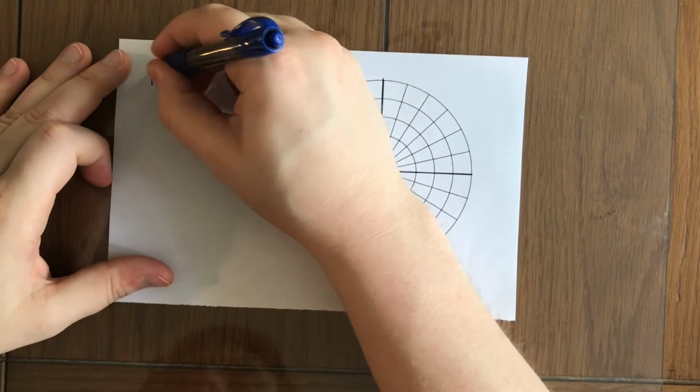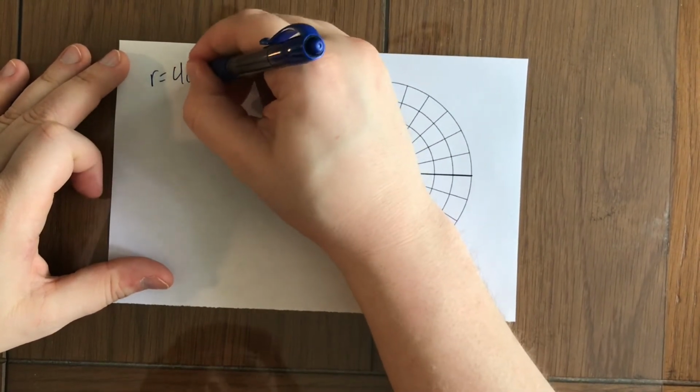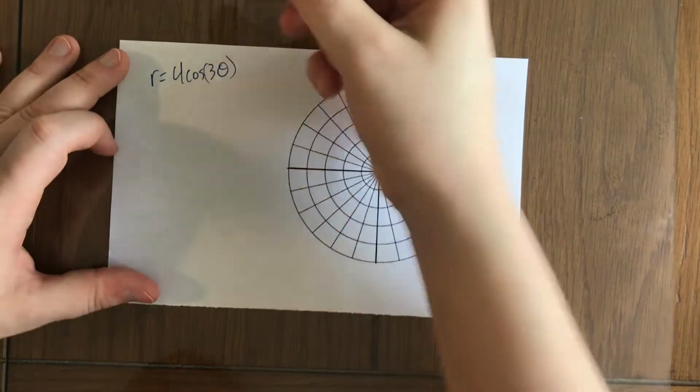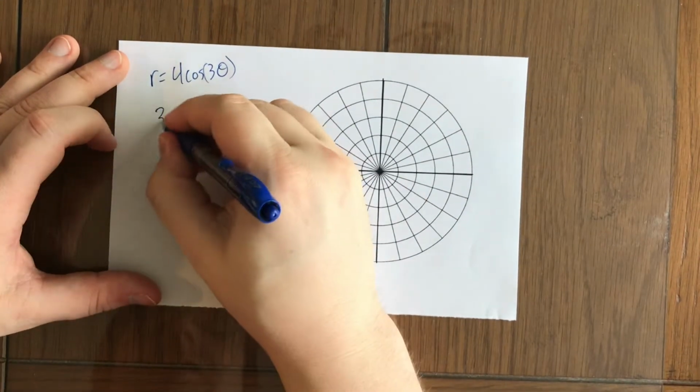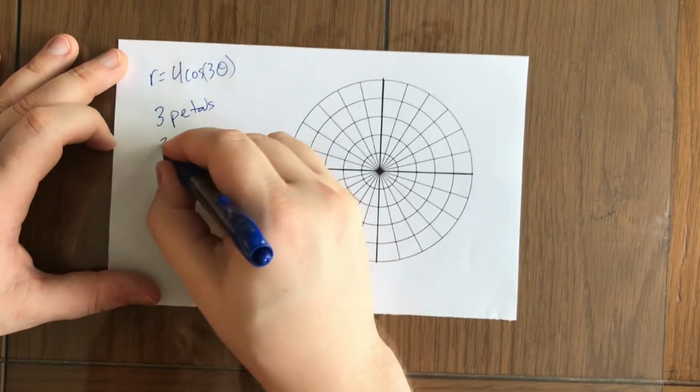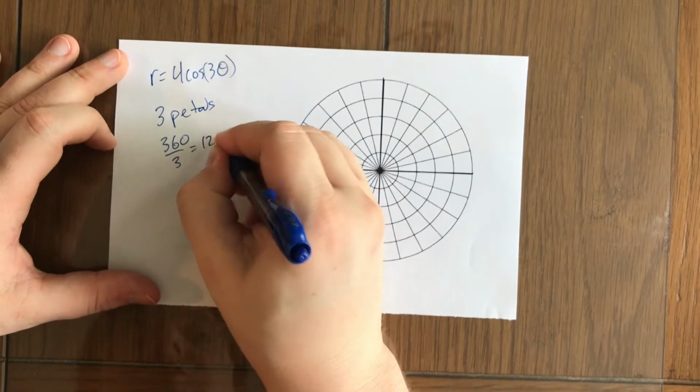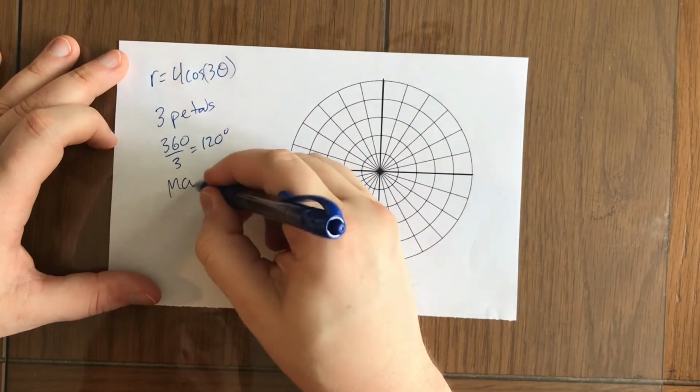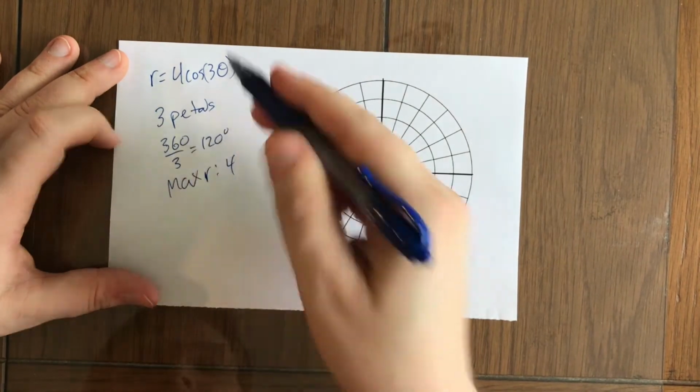Okay, so I'm going to start off with the warm-up. r equals 4 cosine 3 theta. I'm going to use our shortcuts here. So it's 3 theta, so I know it will have 3 petals. Each one is going to be 120 degrees apart. The max radius will be 4, because of that right there.